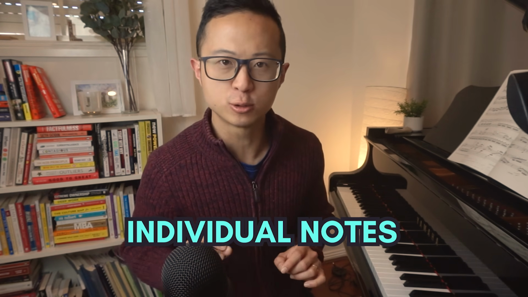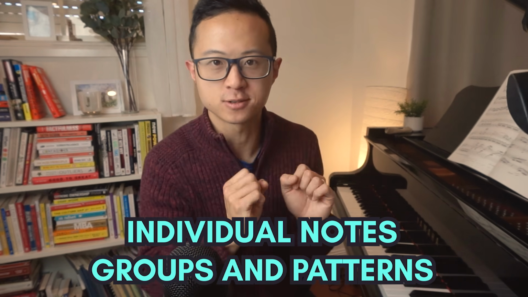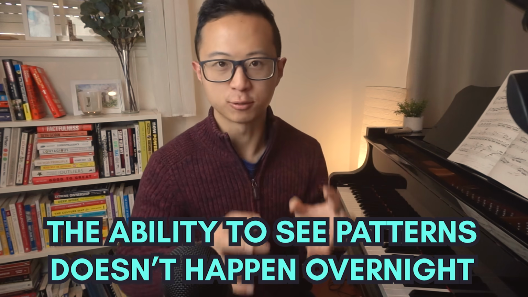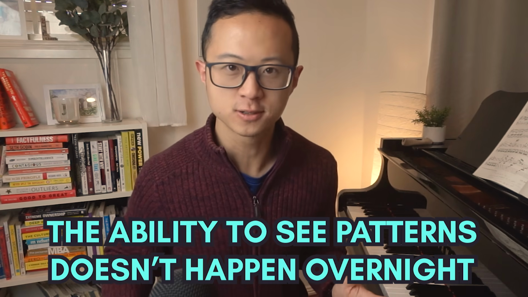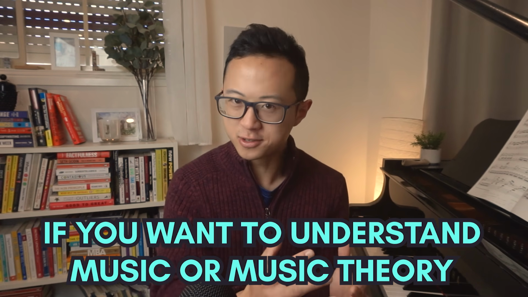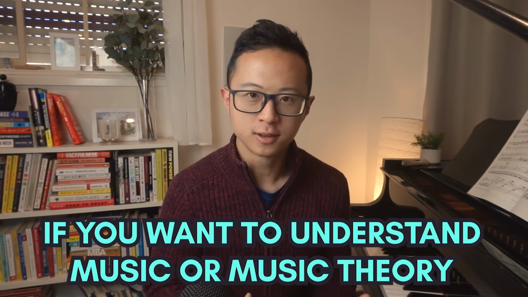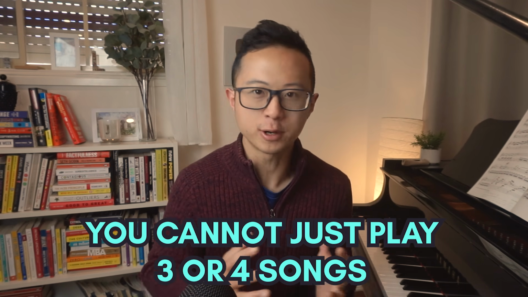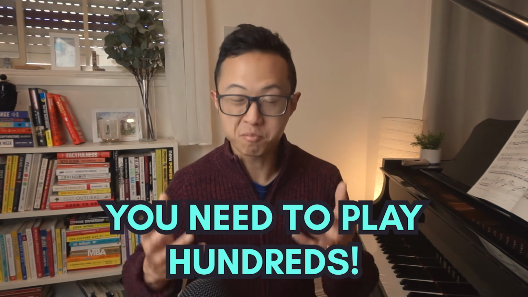I realize this is a common theme among many self-taught pianists that I come across, that when they learn music, they see very individual notes rather than groups and patterns. The ability to see patterns and groupings is not going to happen overnight. Here's my golden nugget thought for you self-taught pianists out there who want to have this feeling of understanding what you're playing. If you want to understand music or music theory, you cannot just play 3 or 4 songs. You need to play hundreds.